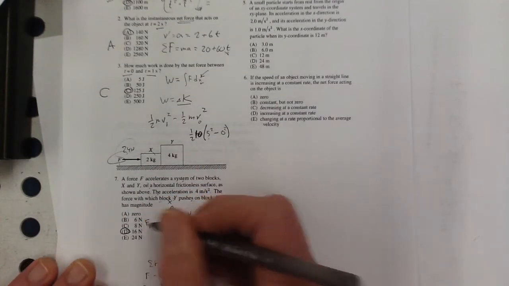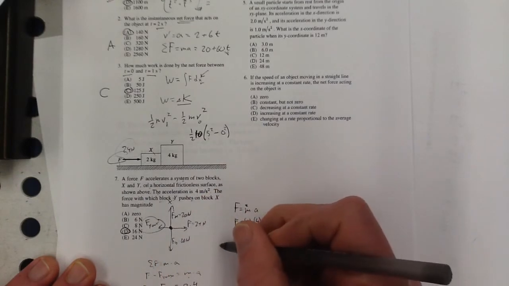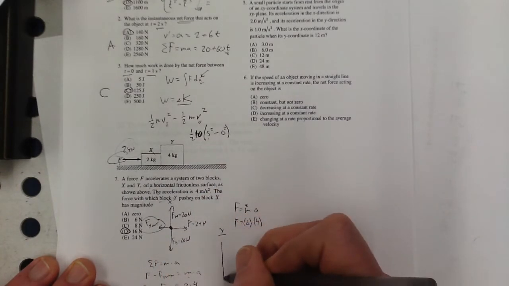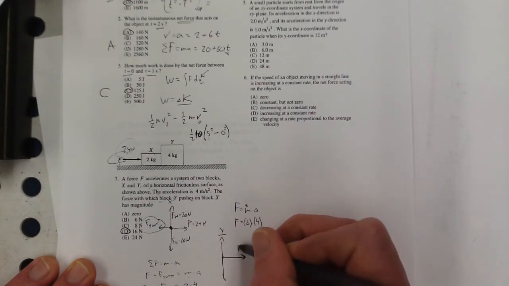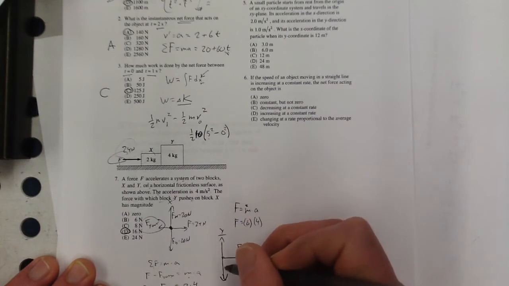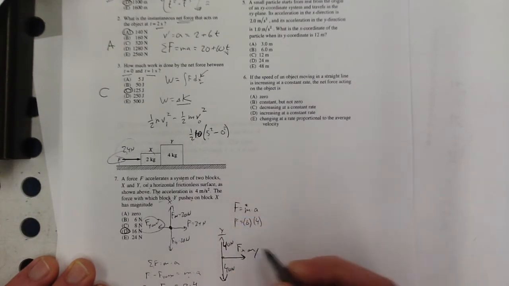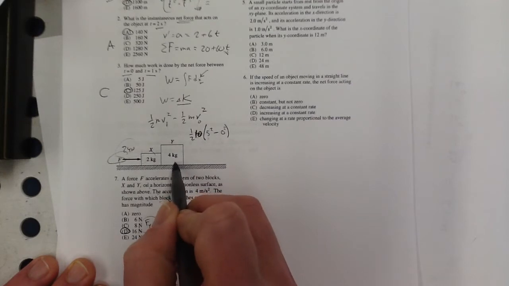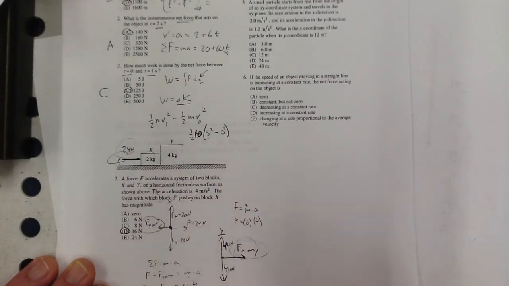You could have also, since this is a Newton's third law pair, force of y on x is equal to the force of x on y. And for this block, I've got 40 newtons of gravity, 40 newtons of normal force. If I make the equation for this, the force x on y is the only thing pushing on this. This one doesn't know about that, right? It just has this block pushing on it.